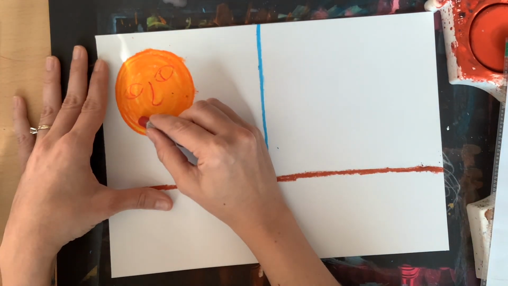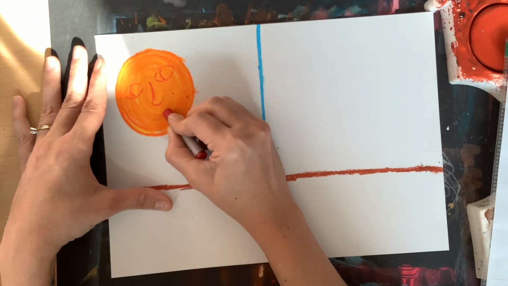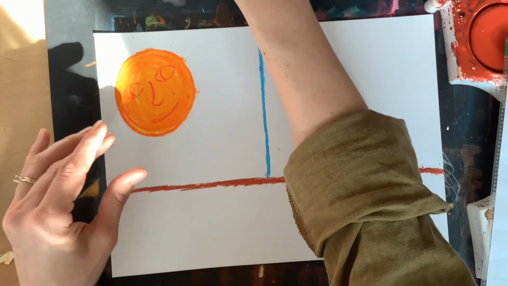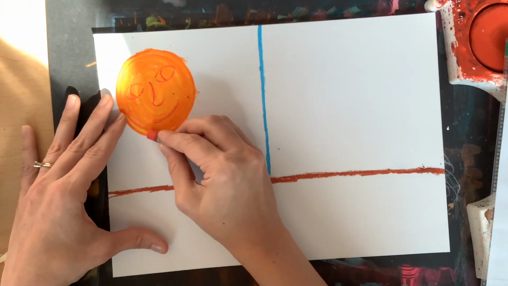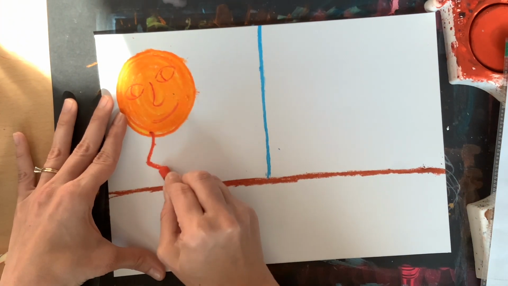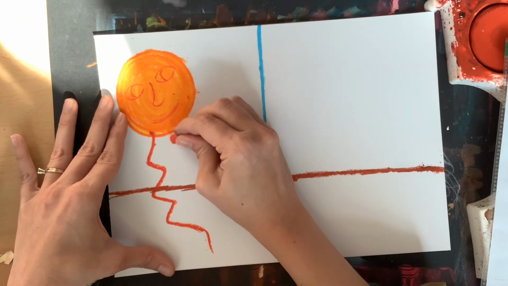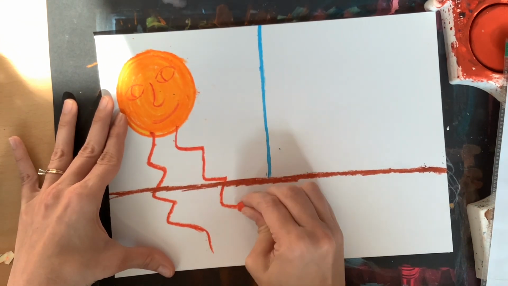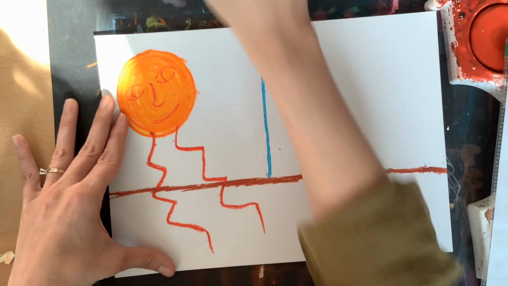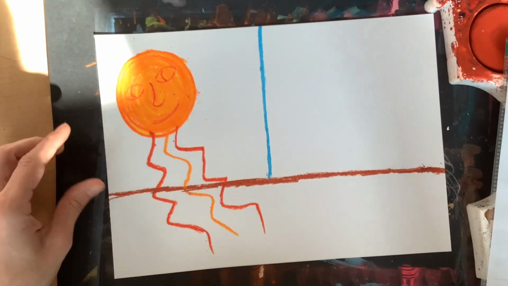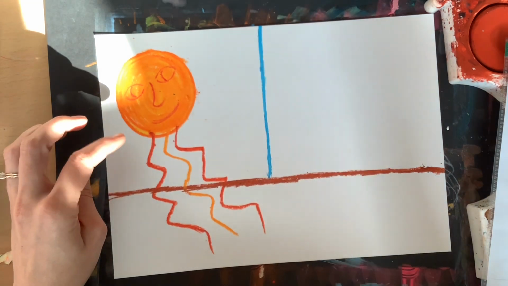And let's see, my sun, I'll let him smile. There we go. And now I'm going to go out from the sun and do those wavy, kind of electric zigzag lines. Oh, I love that. I'm going to make a pattern. I think I'll do red, orange, and then orange.